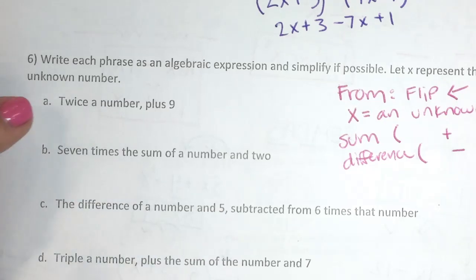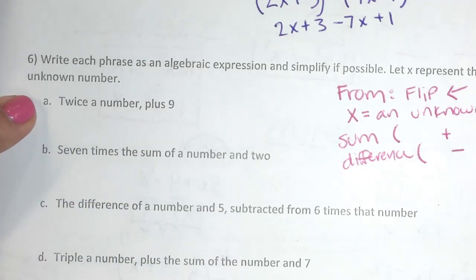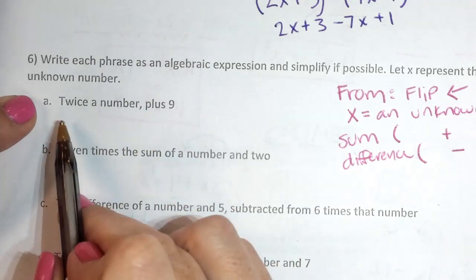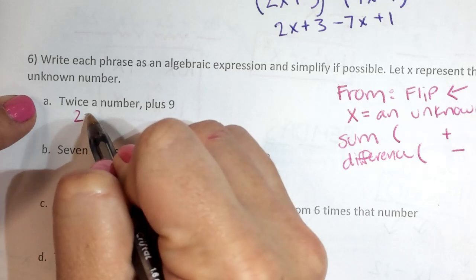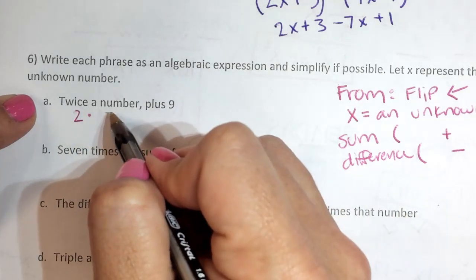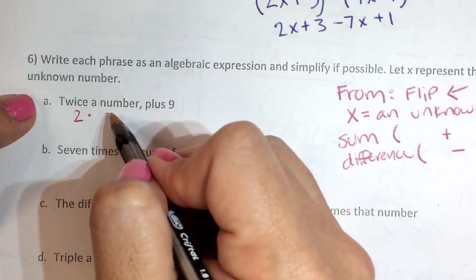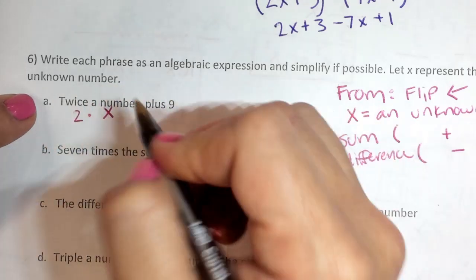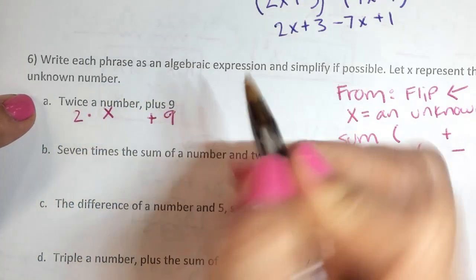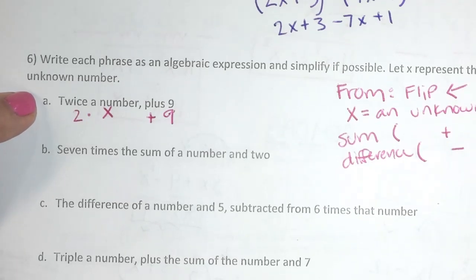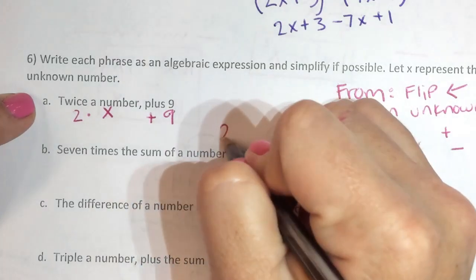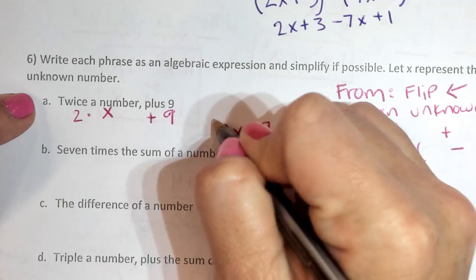So if it says twice a number plus 9, I personally am going to read it and write underneath it what it's saying as I go. Okay, so twice means 2 times a number. Do we know what number? No, so we're going to use an X. Plus 9, well, there's really no other way in the world to write plus 9. Doubling something is different than squaring something. Okay, so 2x plus 9 is what that gave you.